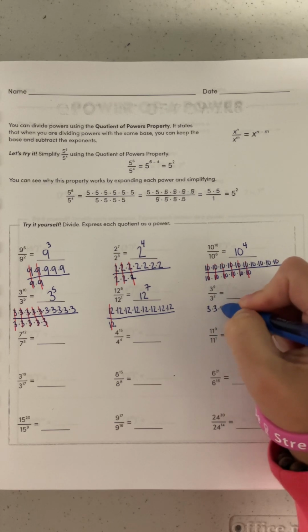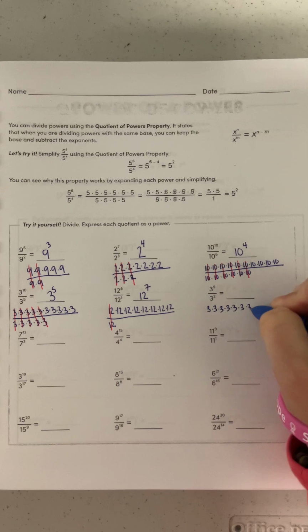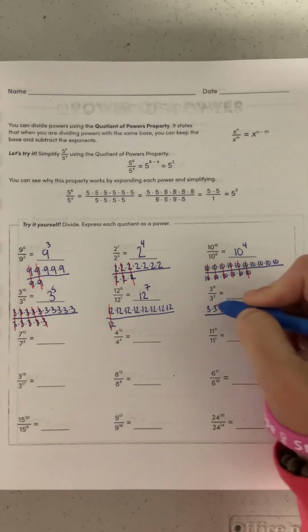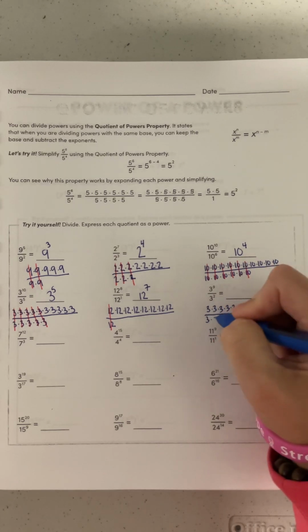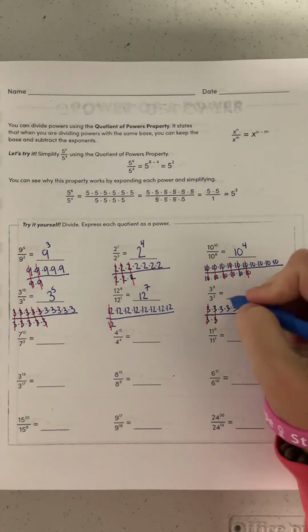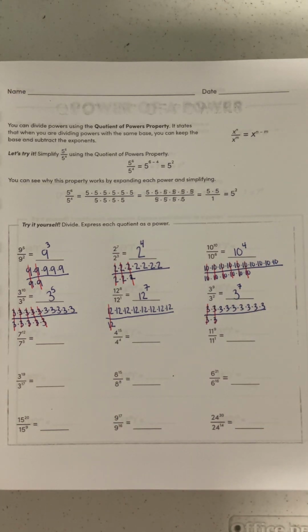Number 6, we have 3 to the 9th power, so we're going to write out that number 3 9 times. On the denominator, we have 3 to the 2nd power, so we're going to list it out twice. Finding our 2 matches to cancel out, leaving us with a base number 3 used 7 times.